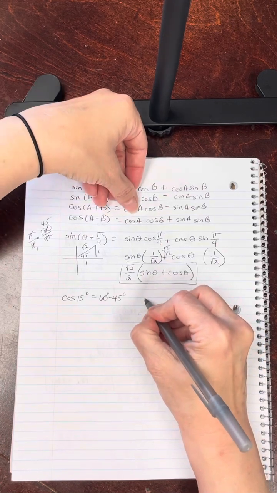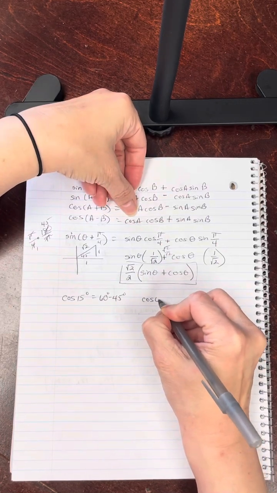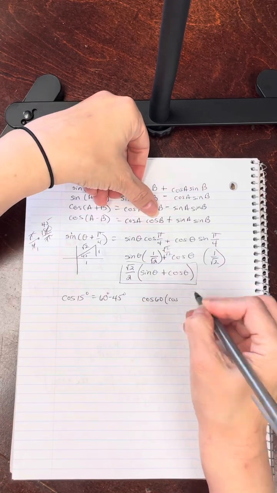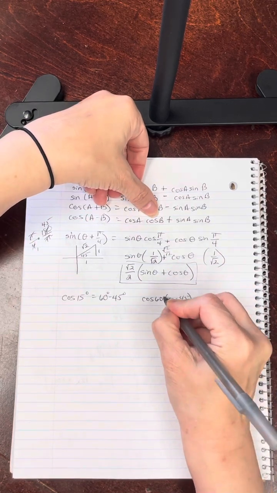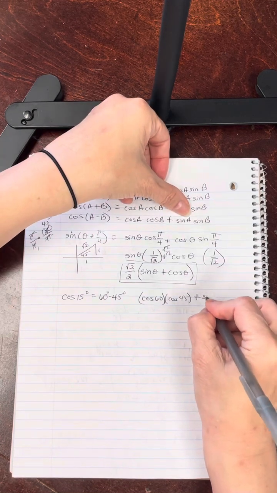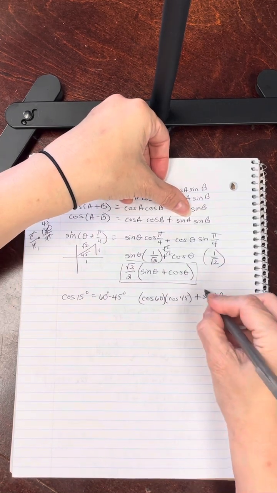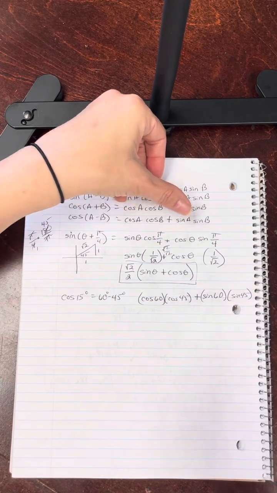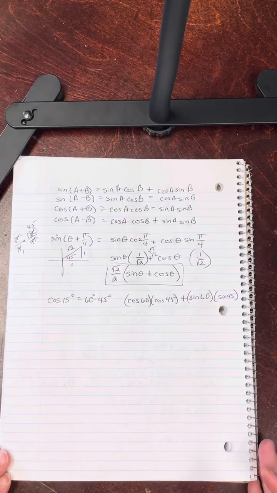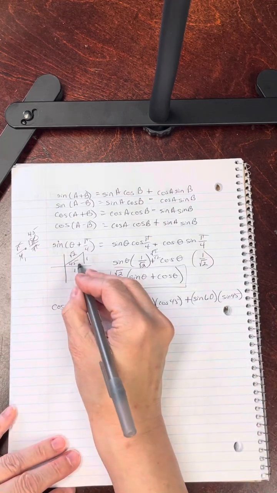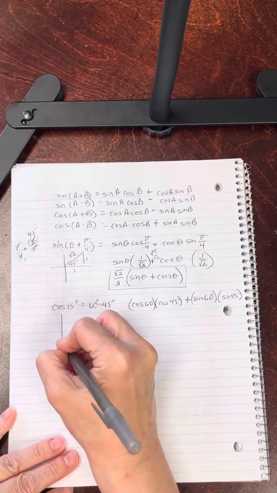So we're going to fill in cosine of 60 multiplying with cosine of 45, and I'm going to put that in parentheses as well, plus sine of the 60 multiplying with sine of the 45. So now we filled in using the formula, and we're going to graph the 60 and the 45. 45 I'm going to use from up here since we've already done it.